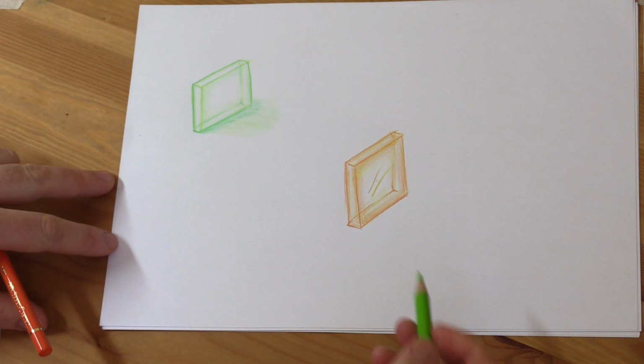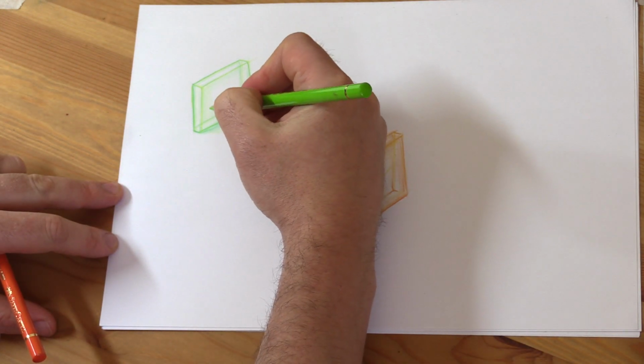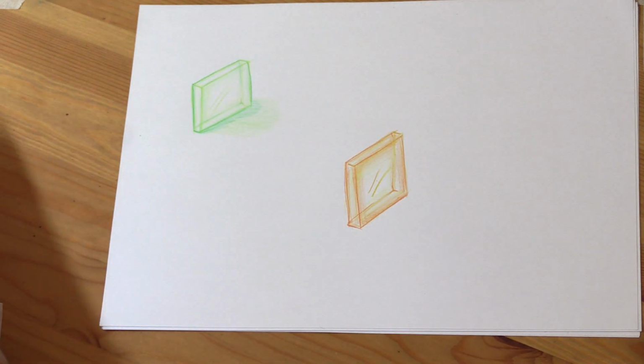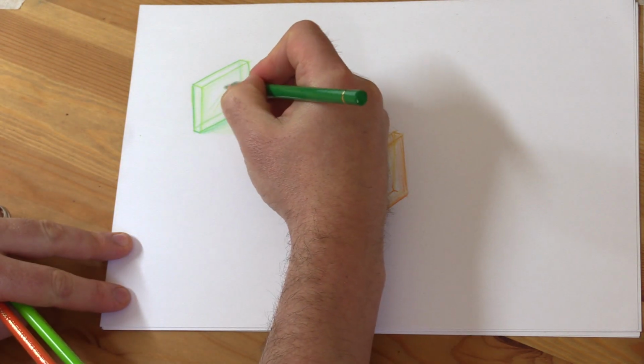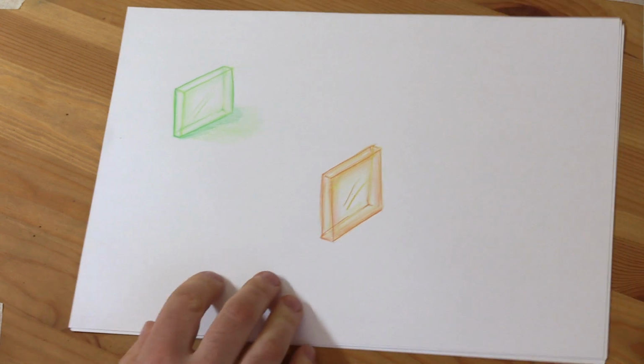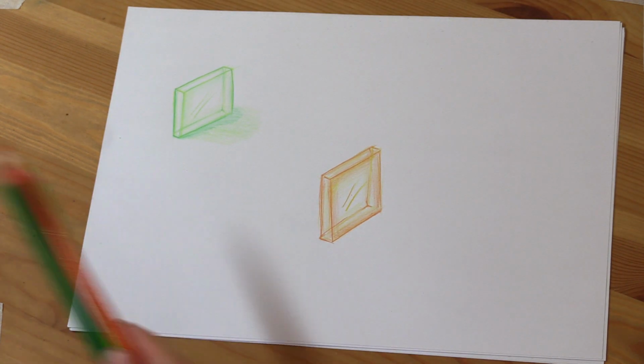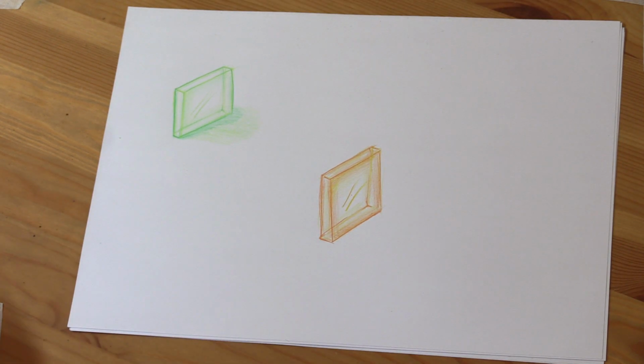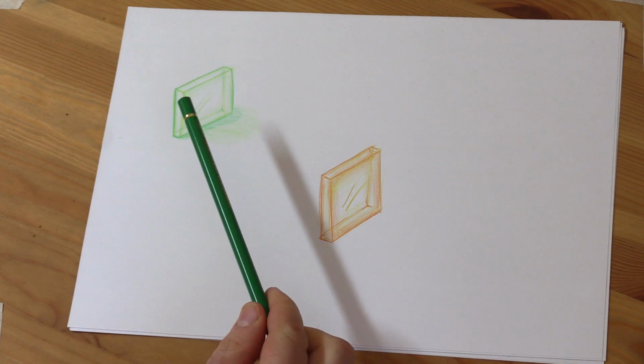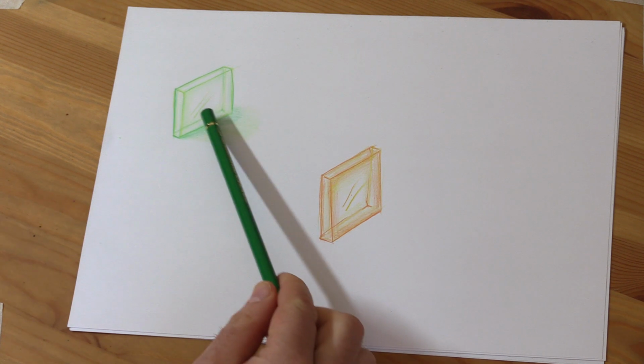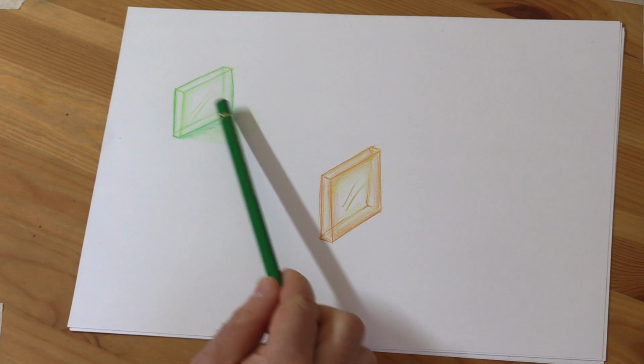So if we want to do the same to the green, again, it's a couple of parallel lines, and go over slightly darker. So that's how we produce a transparent object. Sometimes what can happen is when you're looking at an isometric transparent object, your eyes can start to perceive it in a different way.